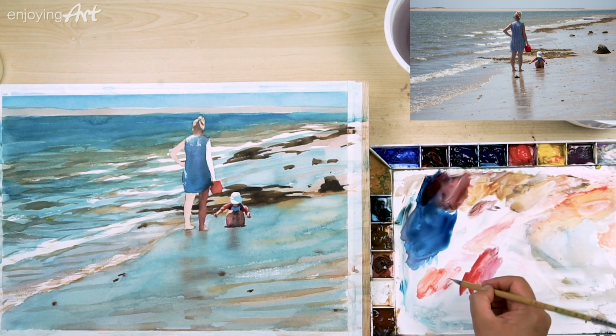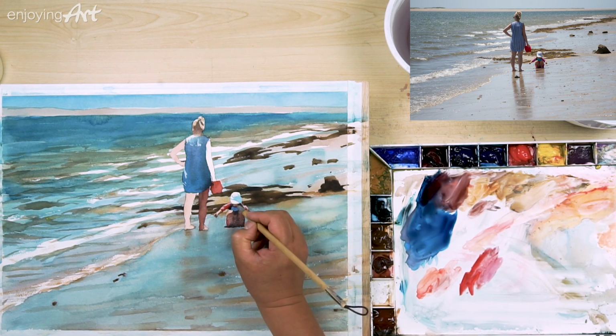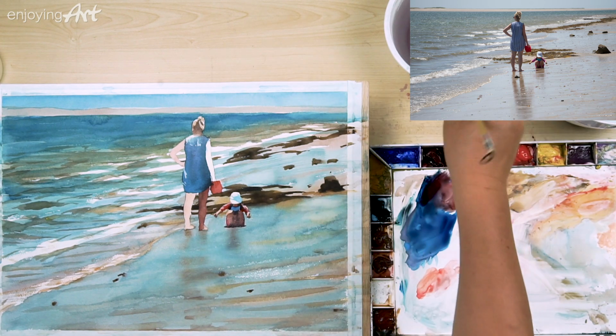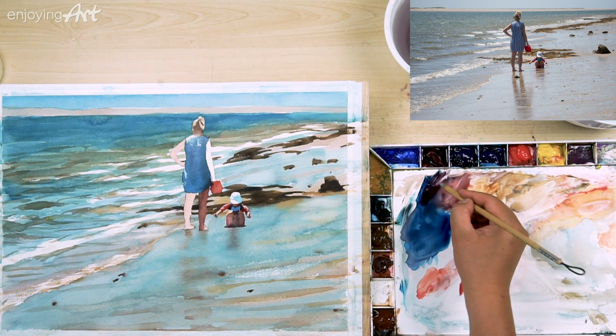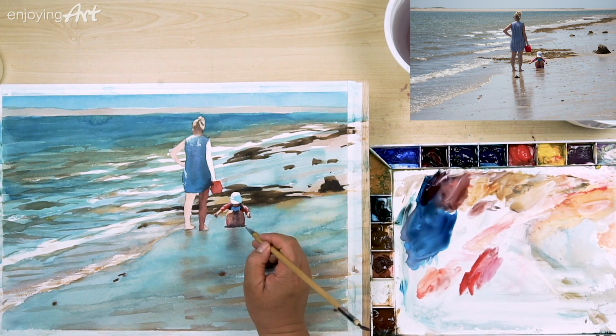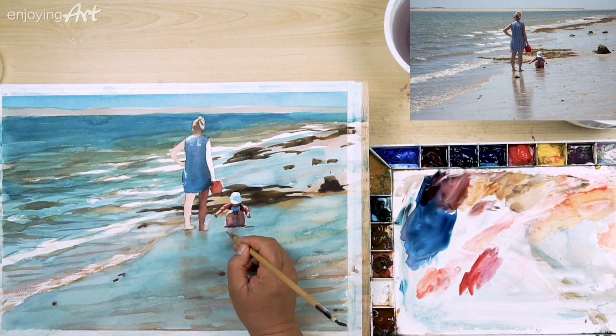I'm gonna take this color, like that. Okay, and have this dark color all the way coming here, like that.